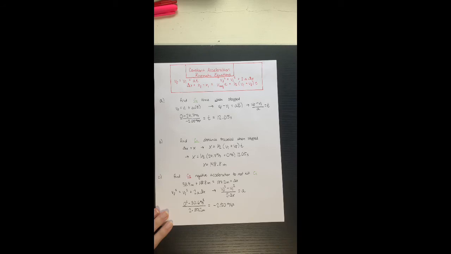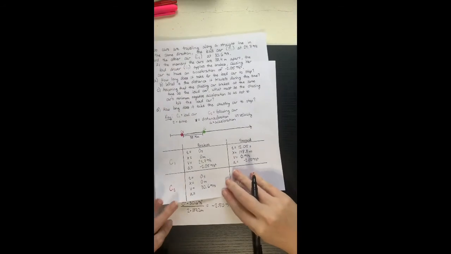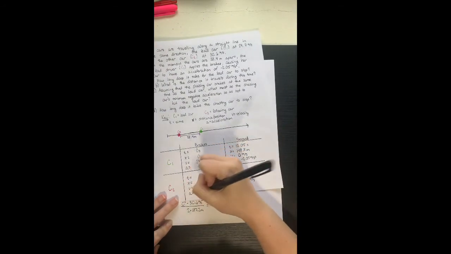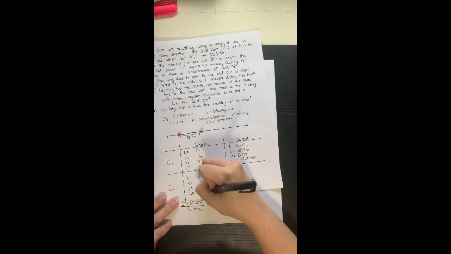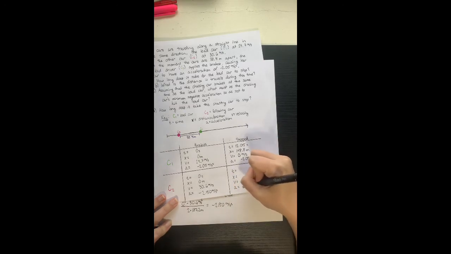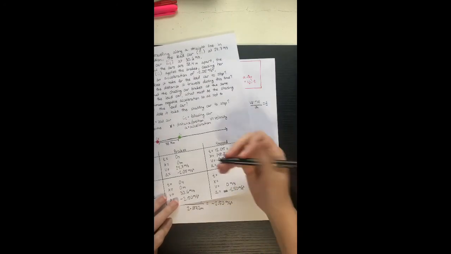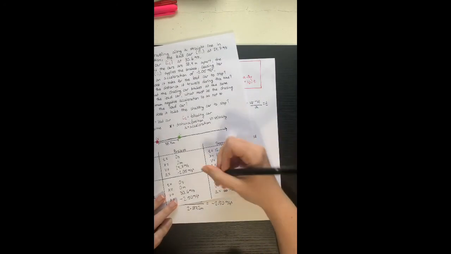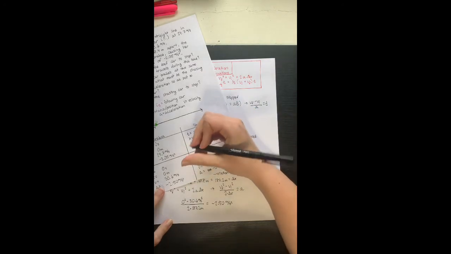This is our acceleration. And we can put it right in here for both parts now. Also, we should go ahead and put in our x values here because we do have that now.